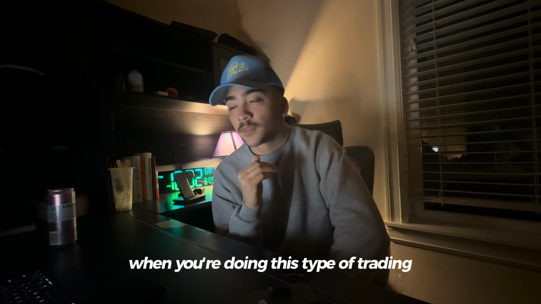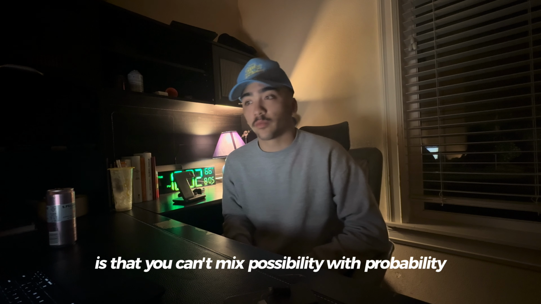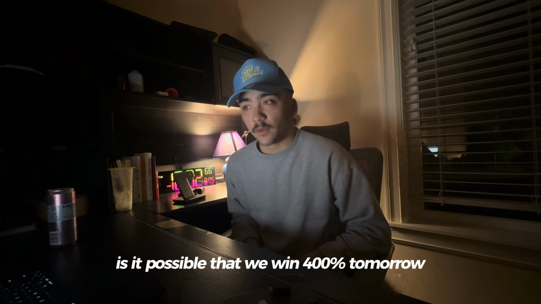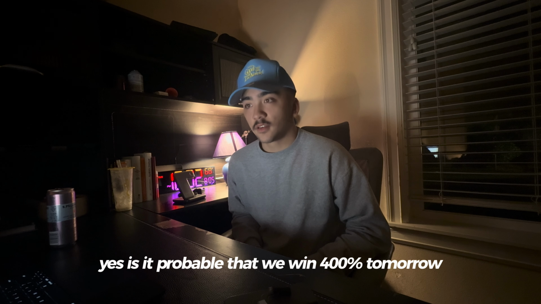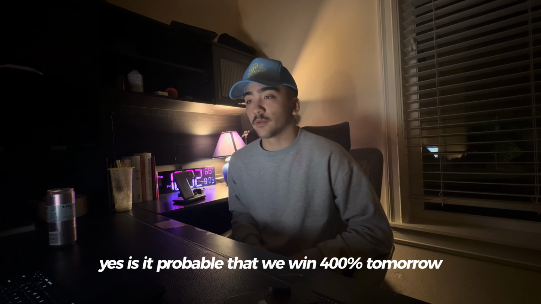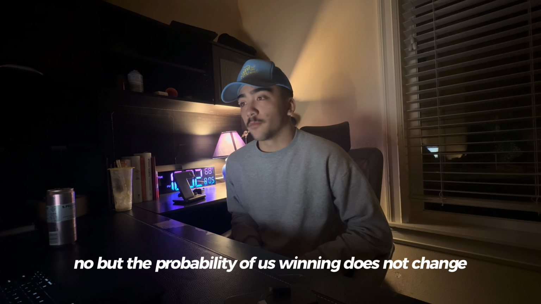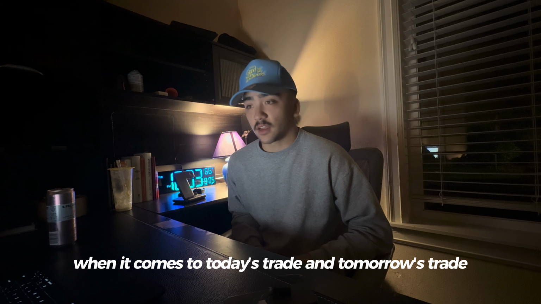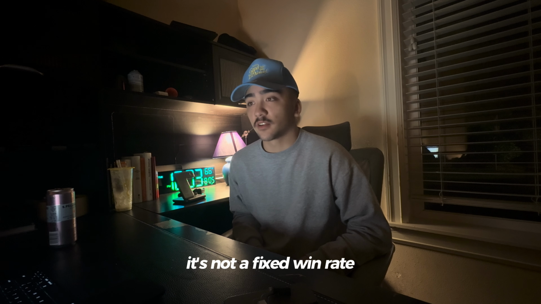Do I know that for sure? No. And there's one thing that you need to do when you're doing this type of trading, is that you can't mix possibility with probability. Is it possible that we win 400% tomorrow? Yes. Is it probable that we win 400% tomorrow? No. But the probability of us winning does not change when it comes to today's trade and tomorrow's trade, because the win rate is always changing. It's not a fixed win rate.